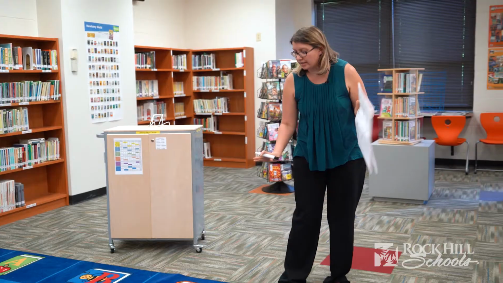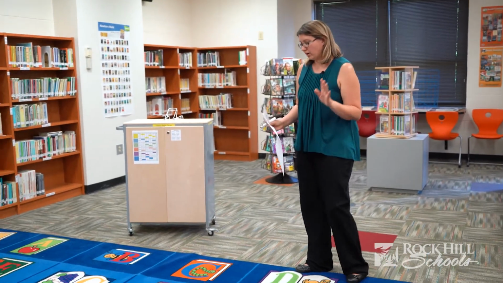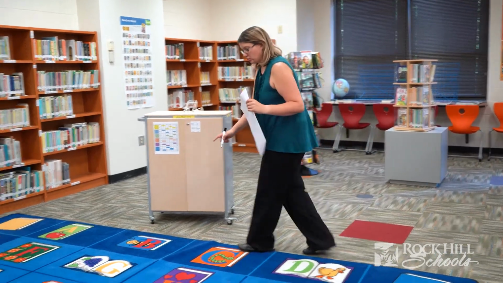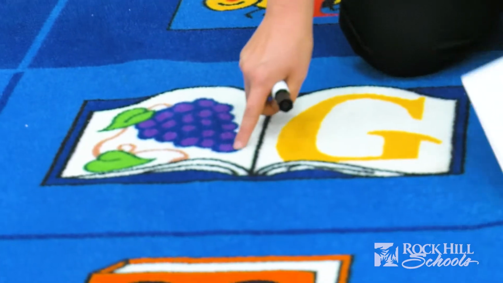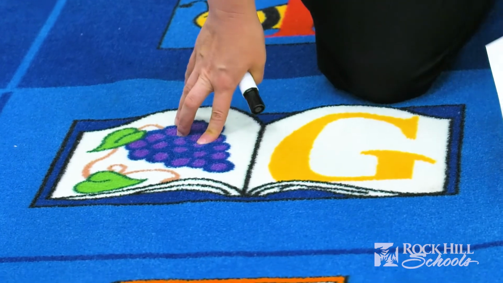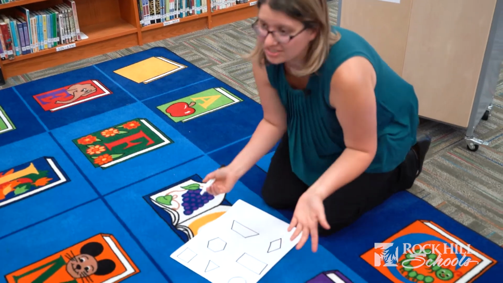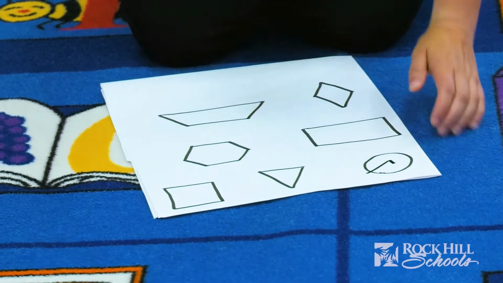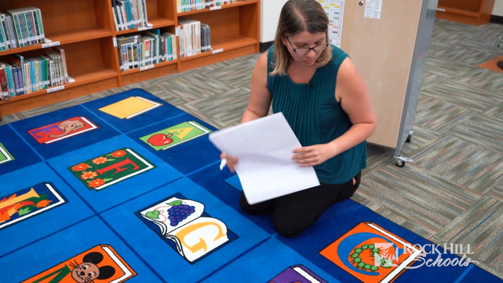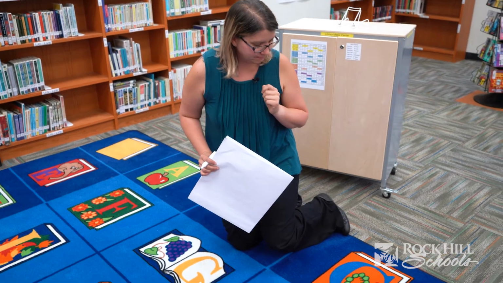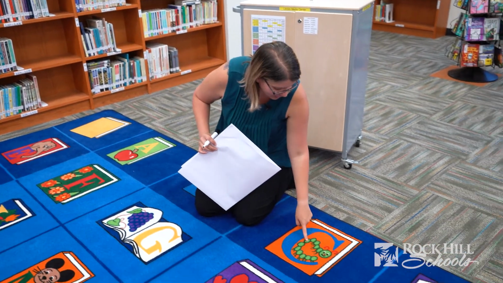Let me see what I can find first. Ooh, I already see something. Look at these grapes right here on this letter G. Do you see these grapes? What shape are those? Yeah, those are circles. I can mark that off. I'm kind of just going to put a check on it because I found it. Circles. And I bet there's other circles too, but those are my circles I found. What else can I find? Oh, more circles on this caterpillar.